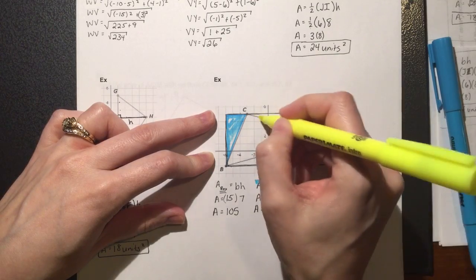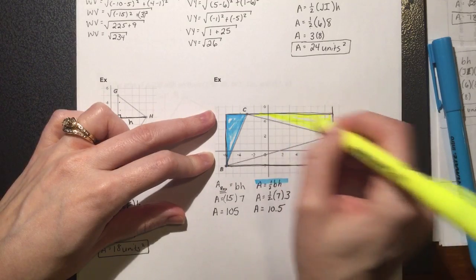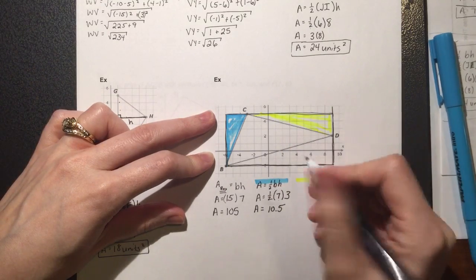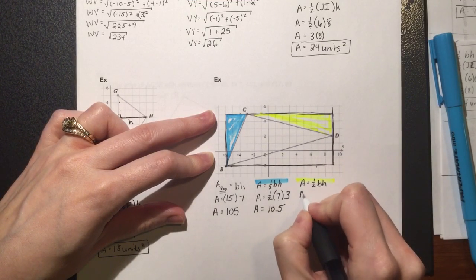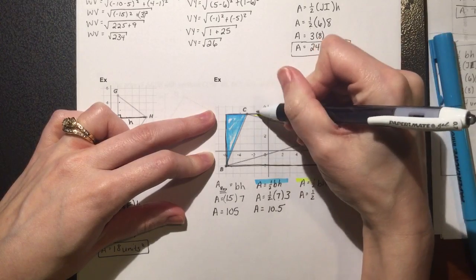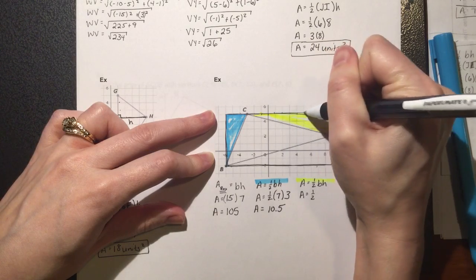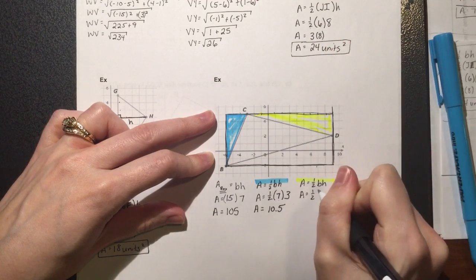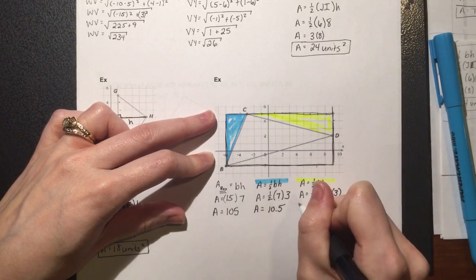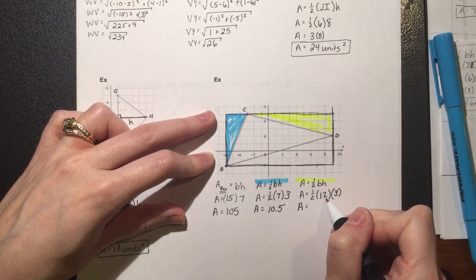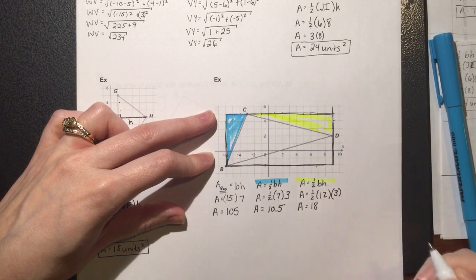Looking at the next one there, we'll go with this one right there. So if we're looking to subtract off that triangle, again we're doing area is going to be equal to 1/2 base times height. So area is going to be equal to 1/2 of the base across there is going to be 12, and the height is going to be 3. So area is going to be equal to 1/2 of 12 is 6 times 3 is going to be 18.